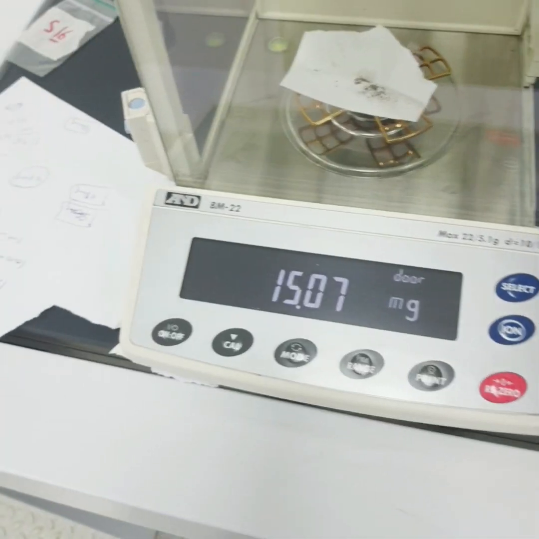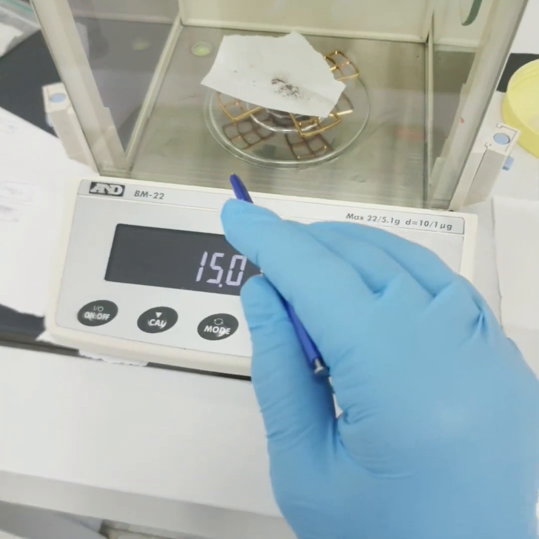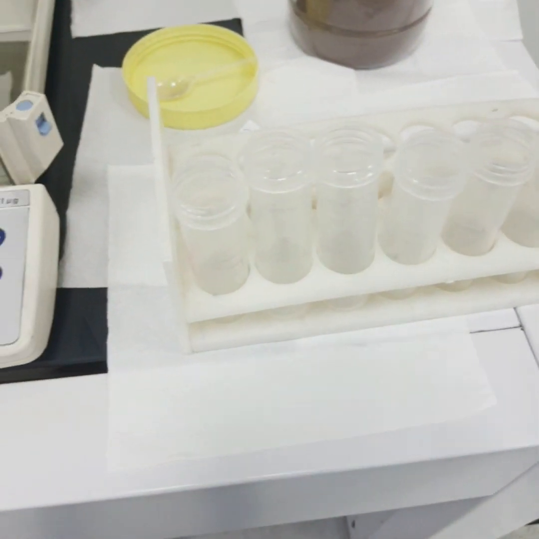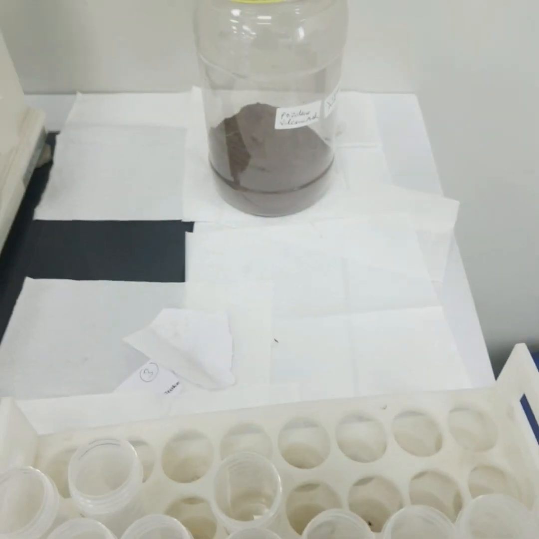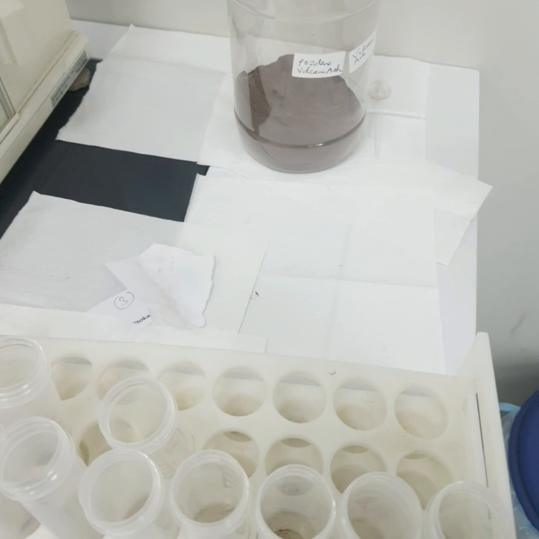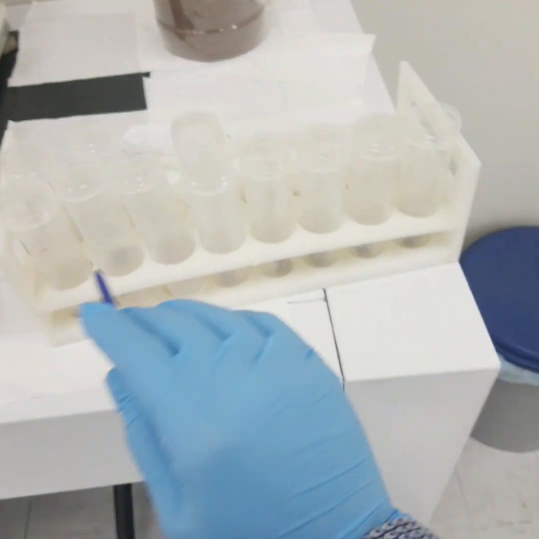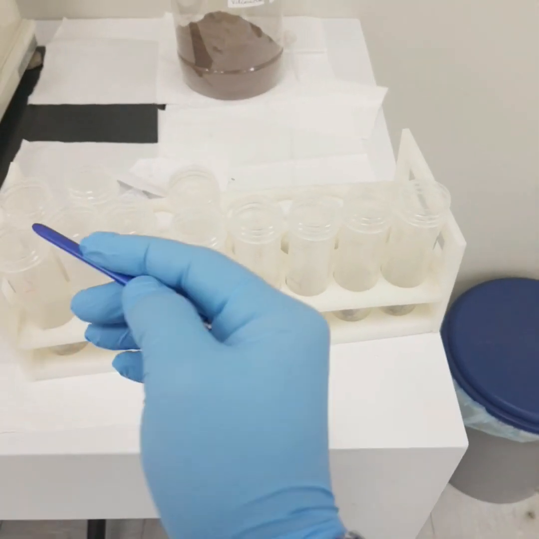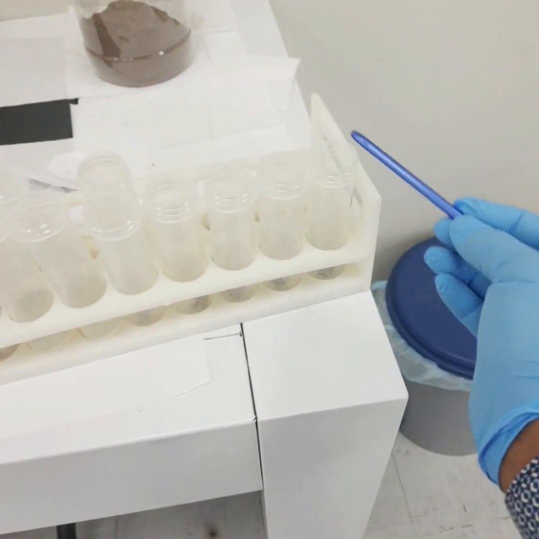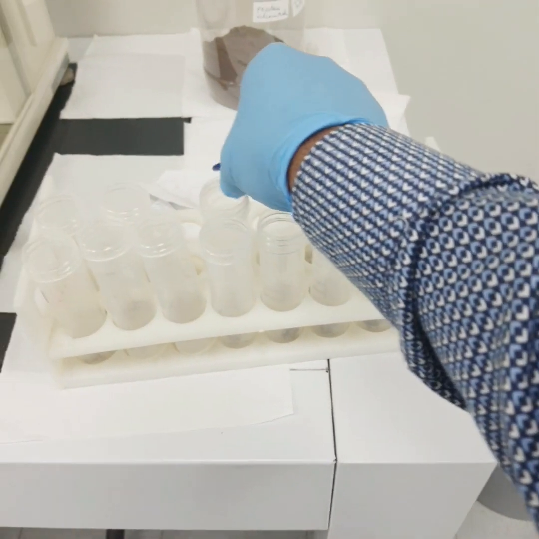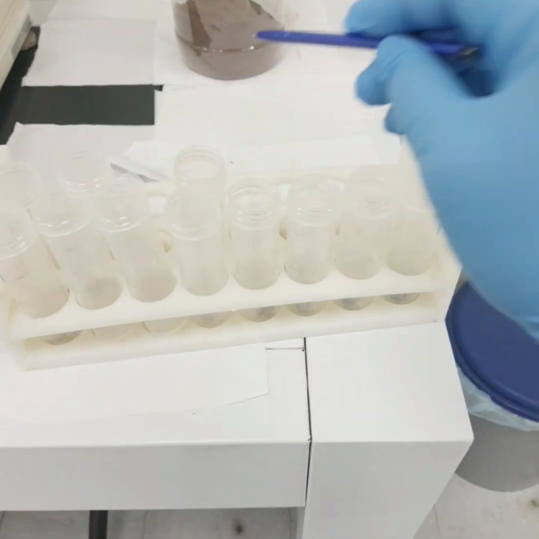dosage. We are going to transfer an equivalent amount of the adsorbent in all the vials here. This is around 15 milligram, and the adsorbent here is the raw pozzolana, raw volcanic ash. So we have made 10 vials, and this one will be for the control.